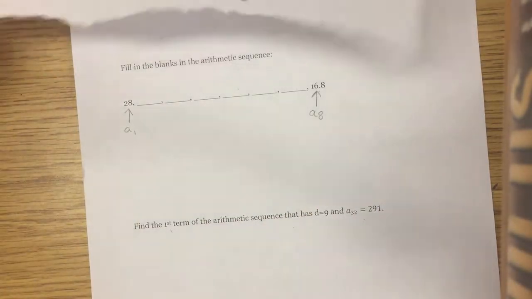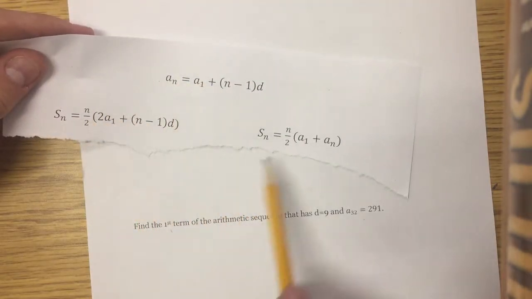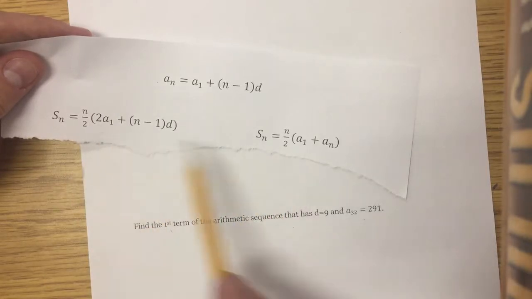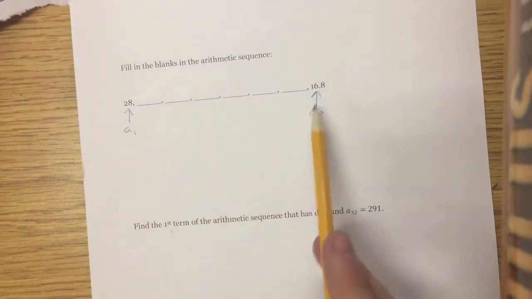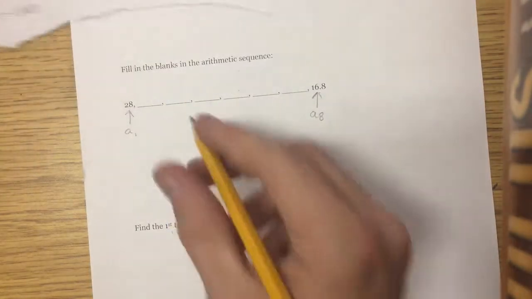And so we look at the equations we've used over the past couple days. So we got 3 right here. These two, both SNs, means we're finding sums. We do not want that. We're trying to fill in some blanks here. We don't need to add anything up. So we're definitely going to use this equation up here. So I'm going to write that out.